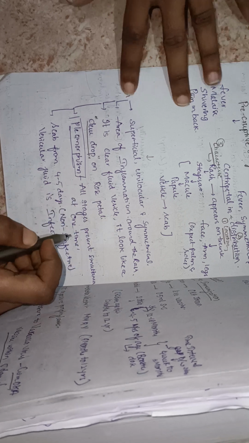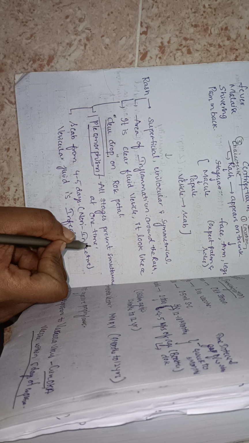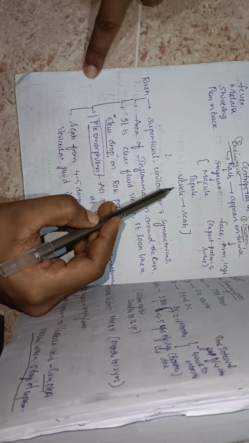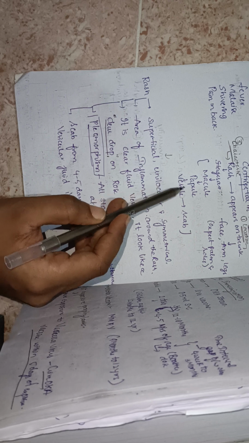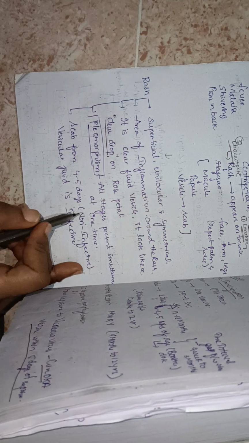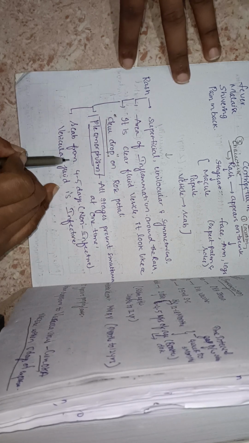Next comes pleomorphism, which is important. It means all stages are present simultaneously at one time. Pleomorphism is present in chickenpox. Macule, papule, vesicle, and the vesicular fluid acts as the infection. Next comes the scab. The scab forms in 4 to 5 days and is non-infectious, whereas the vesicular fluid is infective.